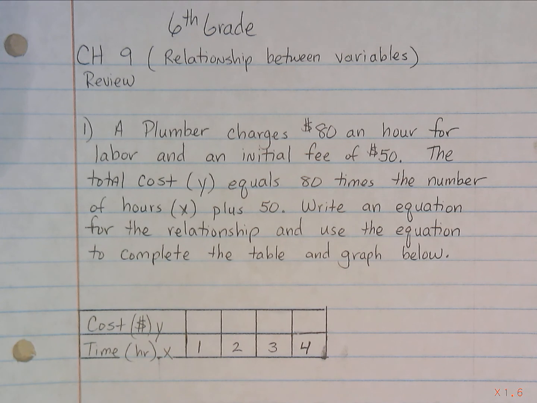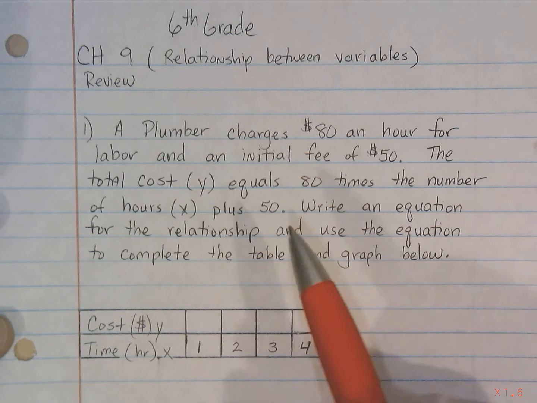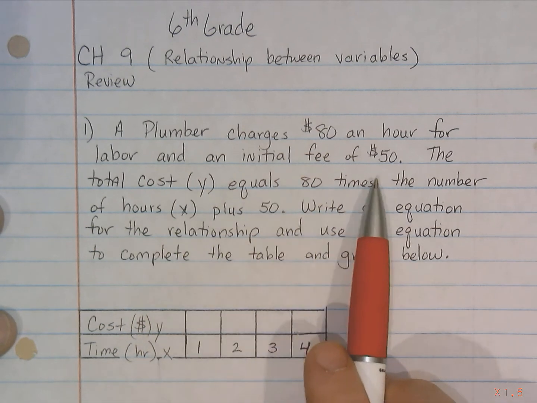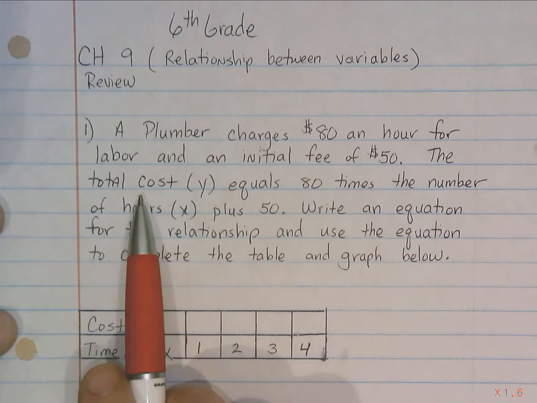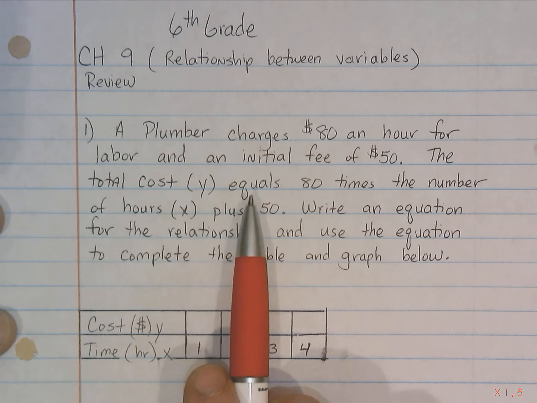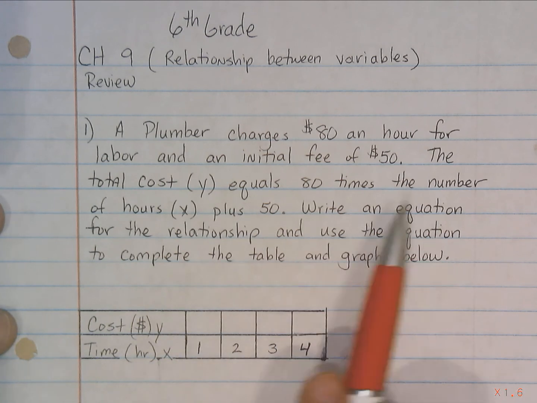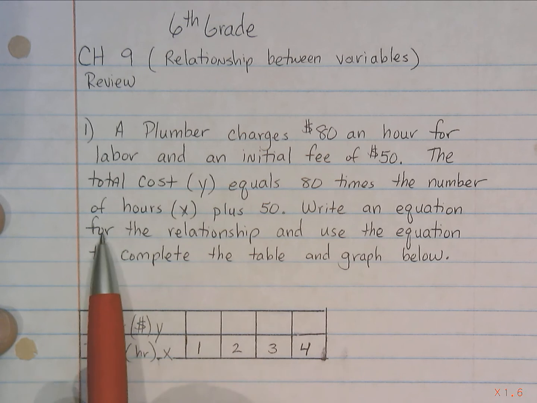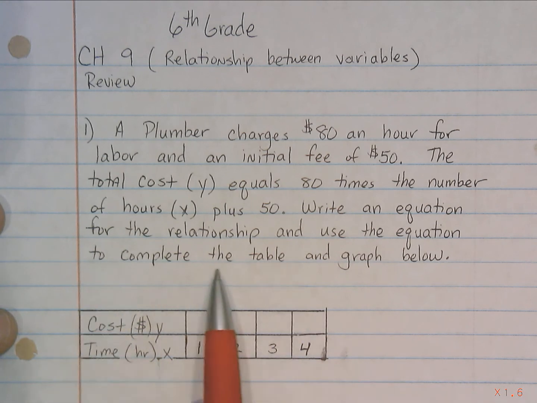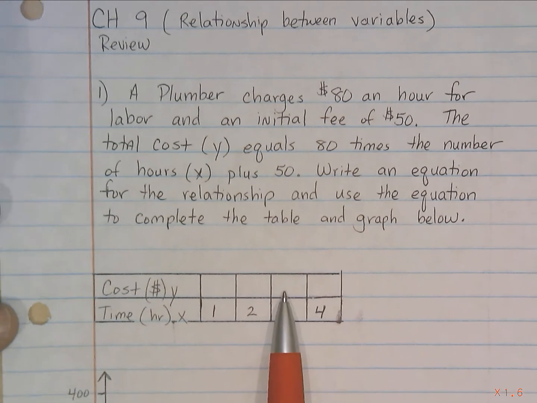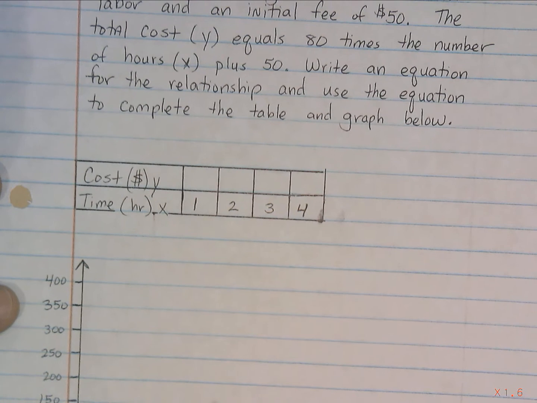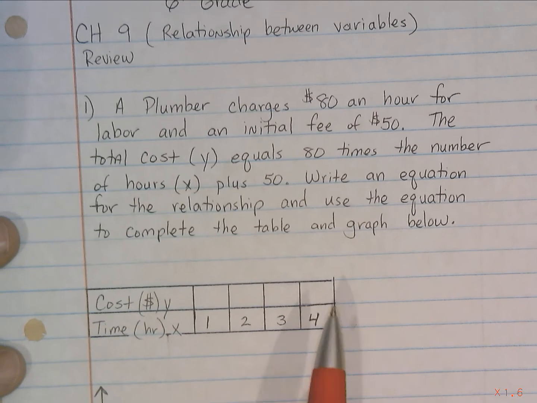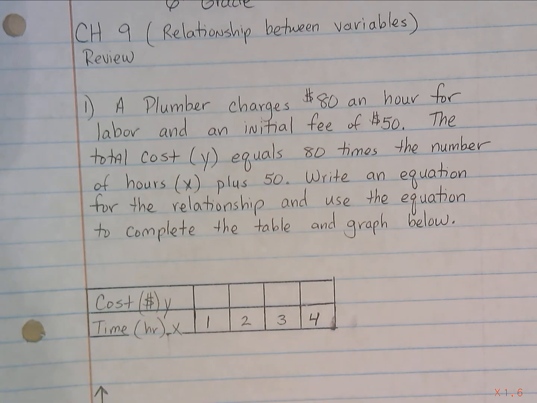Number 1, a plumber charges $80 an hour for labor and an initial fee of $50. The total cost Y equals 80 times the number of hours X plus 50. Write an equation for the relationship and use the equation to complete the table here and then the graph below. Alright, so the big key here is total cost.